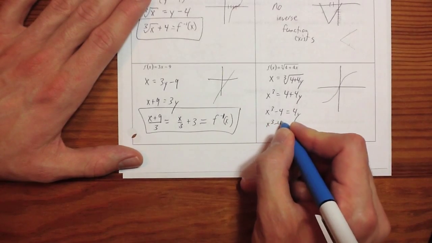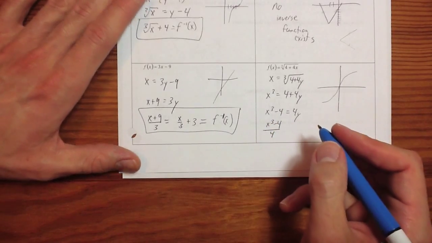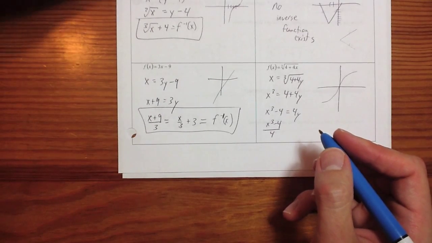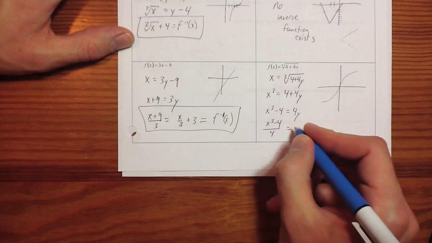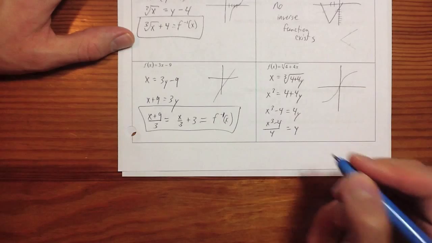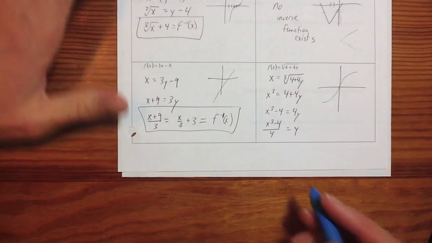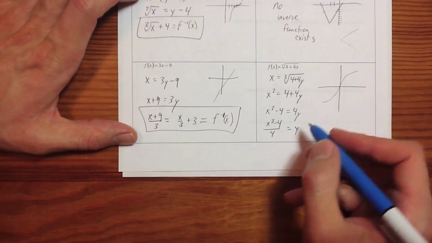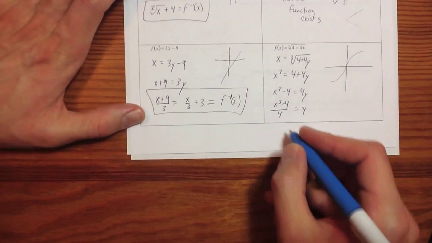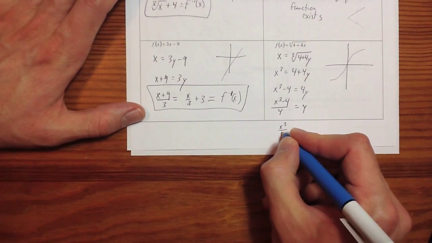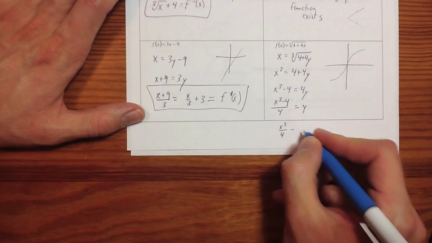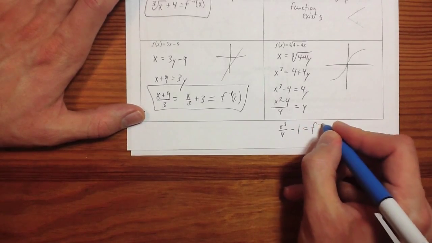So x cubed minus 4 divided by 4, and that's equal to y. Okay, so there we go. We have it. However, let me write it again. We can make it x cubed over 4 minus 1, and that is our inverse function.